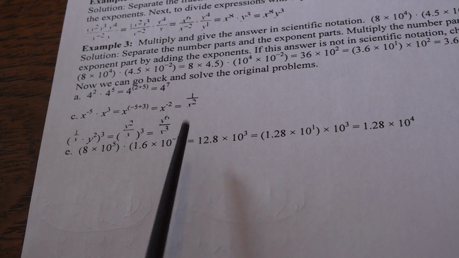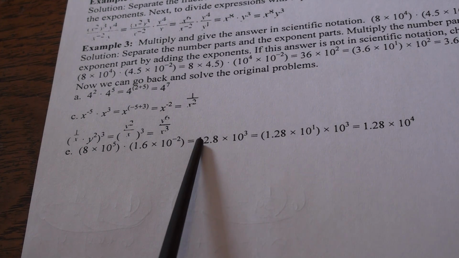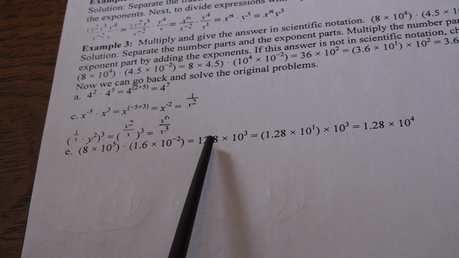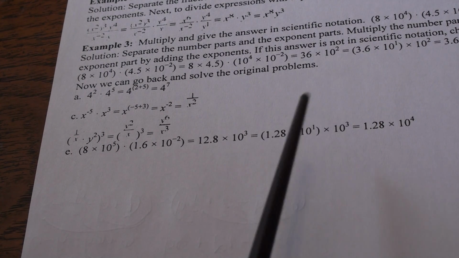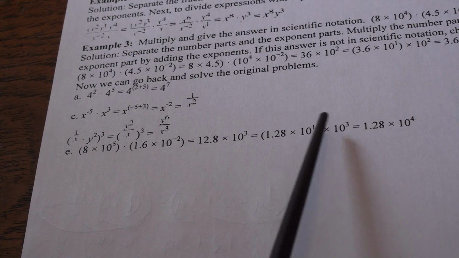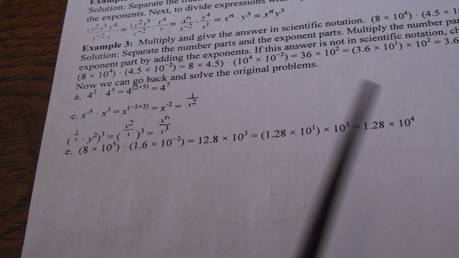However, 12.8 is not between 1 and 10, so we need to move our decimal point 1 to the left. So now it becomes, instead of 12.8, I get 1.28. However, since I moved it 1 to the left, I need to add a number up here to my exponent. So 10 to the third becomes 10 to the fourth.